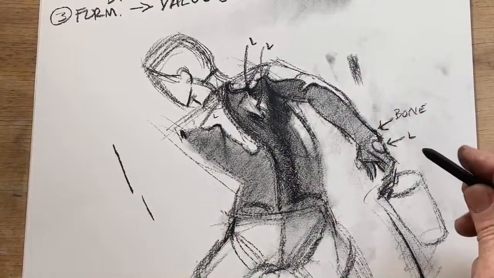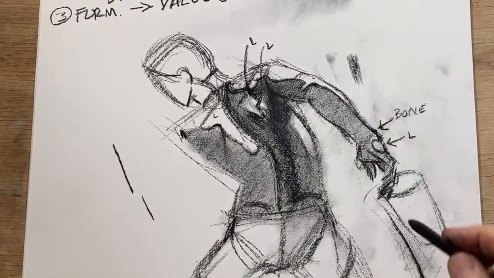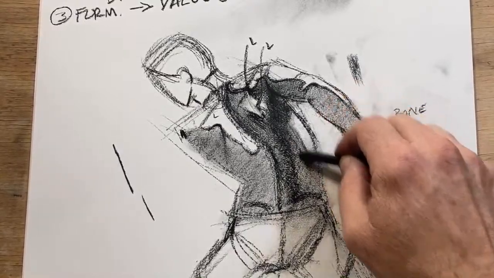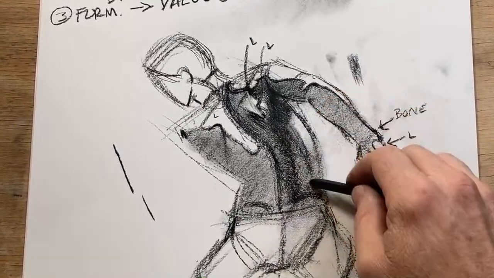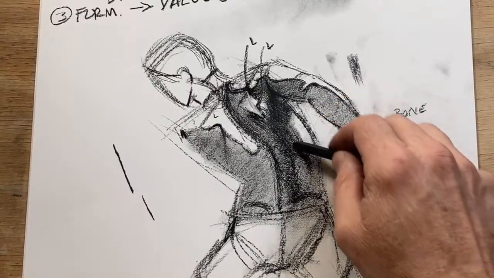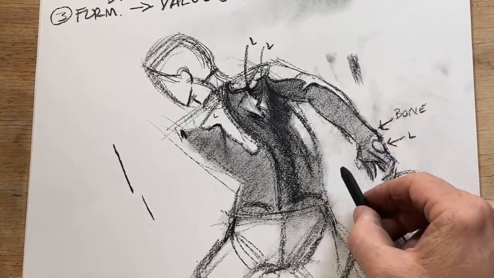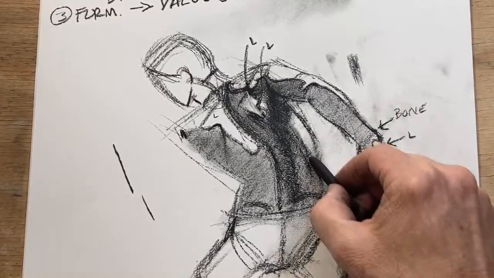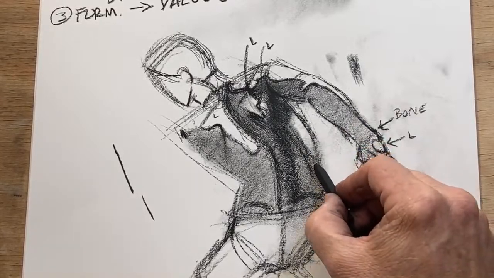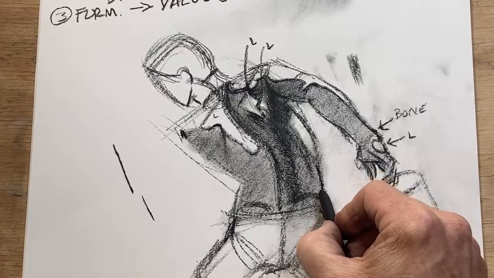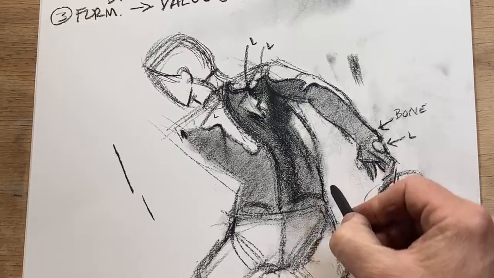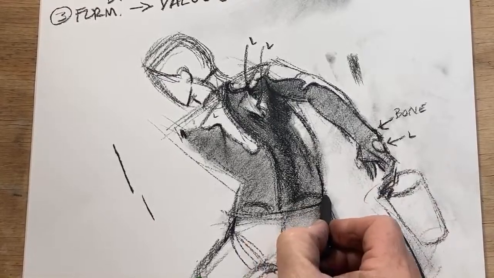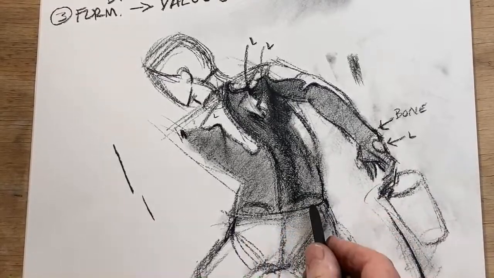And we have the oblique muscles, which are pulling. So a little bit of this pulling sensation right here, stretching and pulling. I'm just looking at these values. And I'm going to darken this line right here. I'm going to really press down a little bit more right there, where the shorts wrap around, like so.